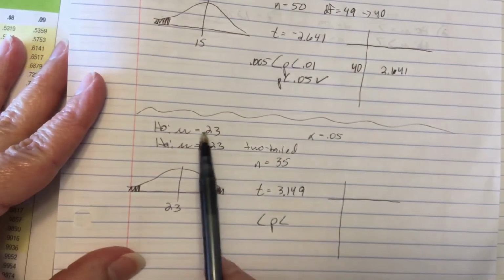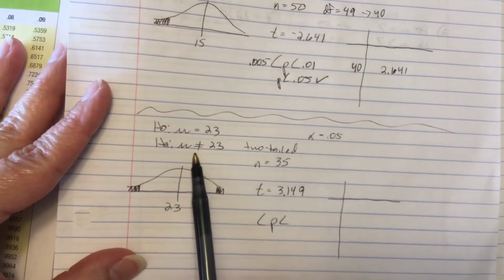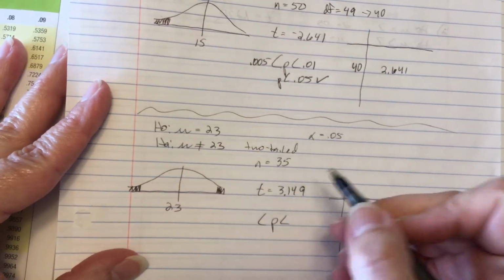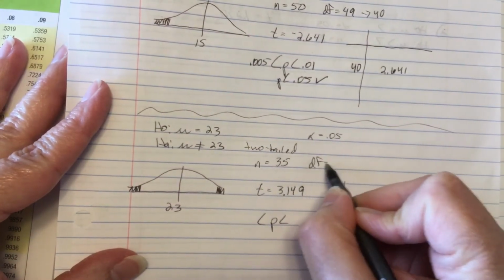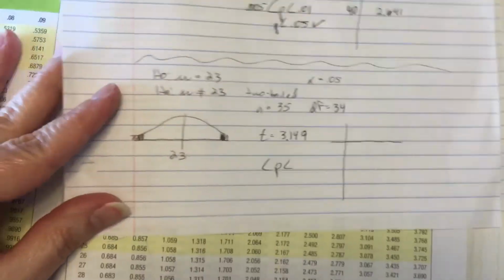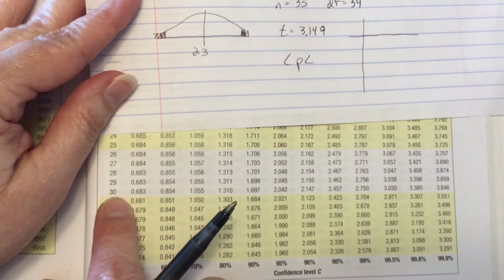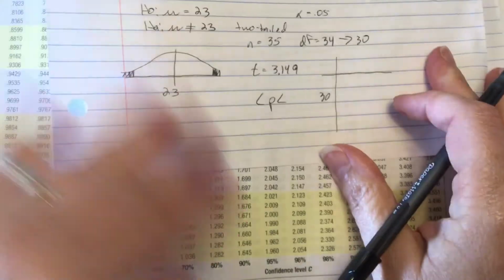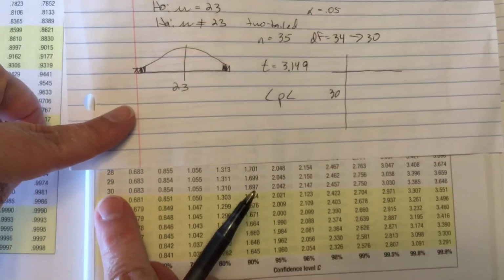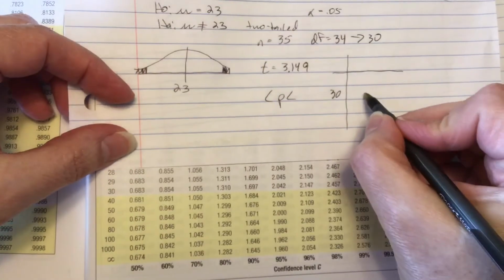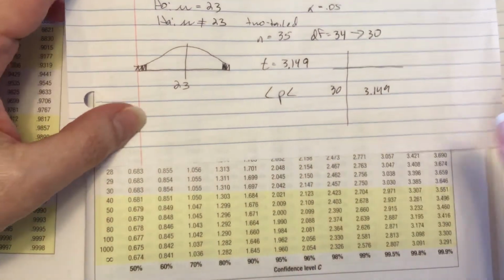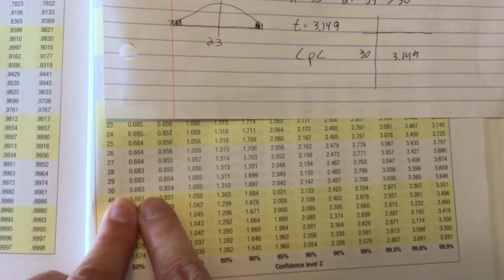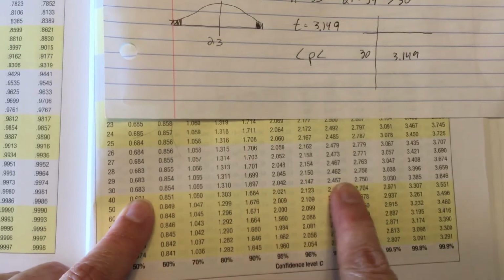So this is going to be a two-tail test where my H0 is equal and my Ha is not equal. All right. Sample size is 35, so I know my degree of freedom is 34, but I look on my table and I don't have 34, so I've got to use 30. So I'm going to look on the 30 line, the degree of freedom line, and then I'm going to look for 3.149 in the guts of the table. So let's see, 30, 3.149.